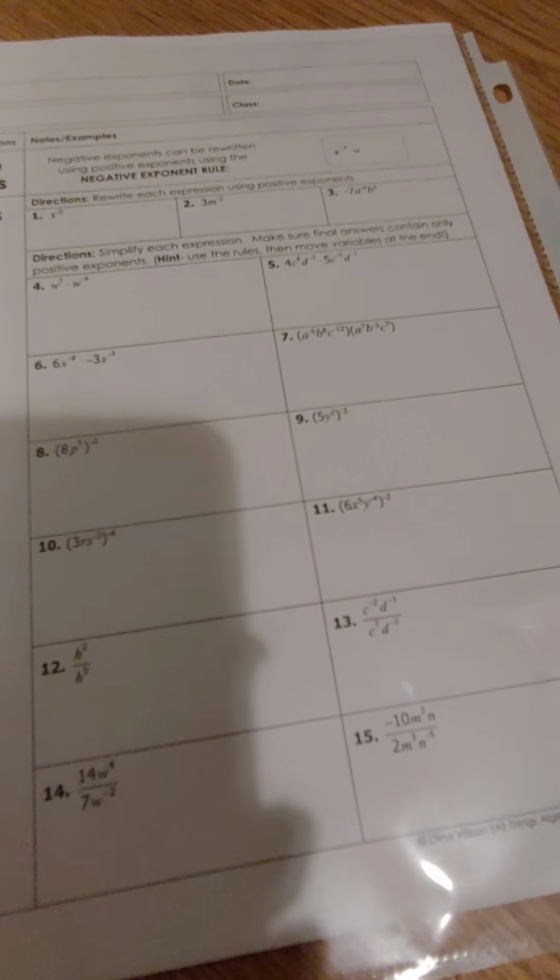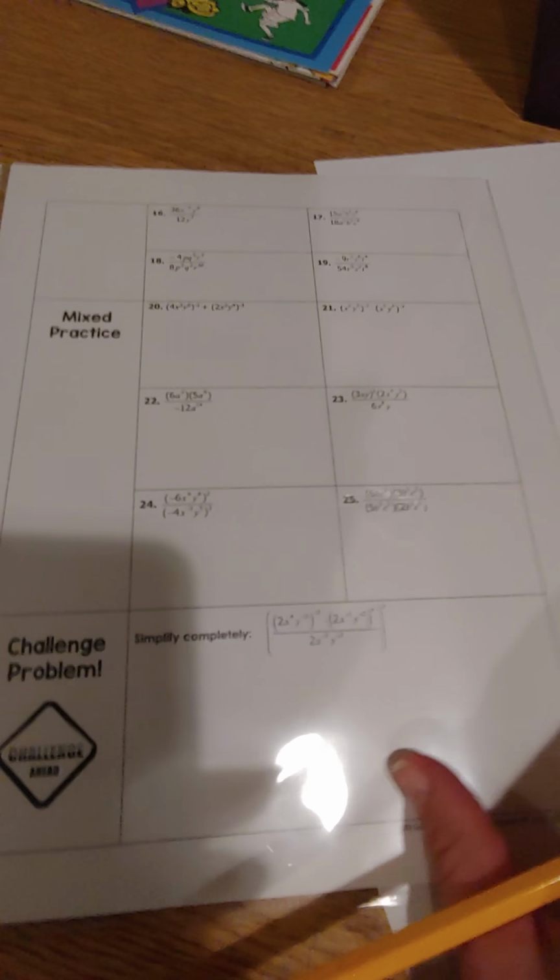Okay, so let me get a piece of paper. Hope I have it. Yes. And I'm just going to go over the problems on the worksheet. The worksheet we'll be doing today is on negative exponents. This is the front, this is the back of it, and there is a homework.